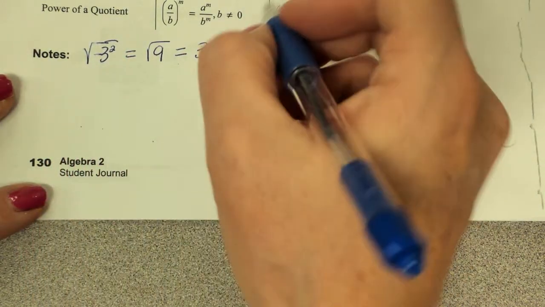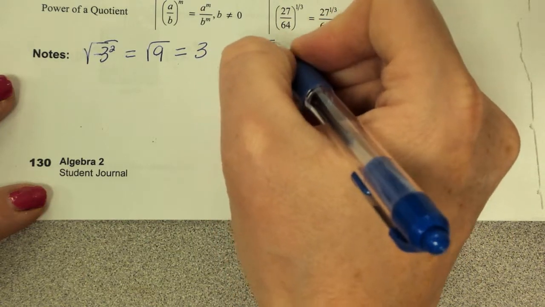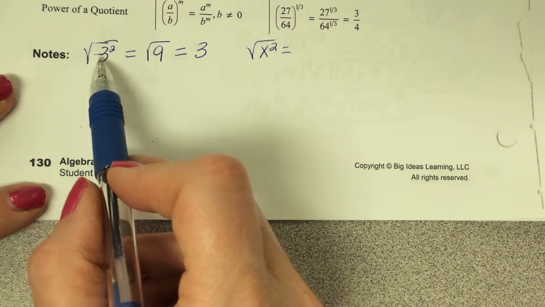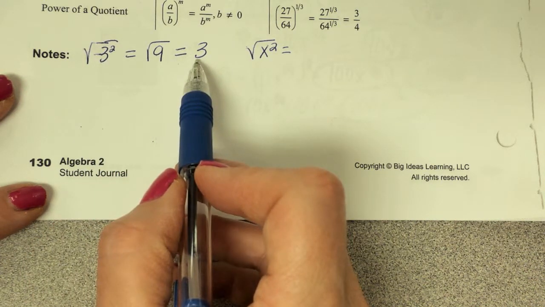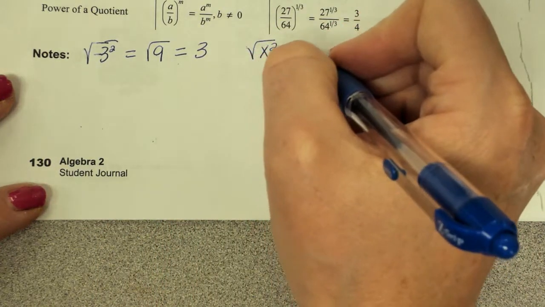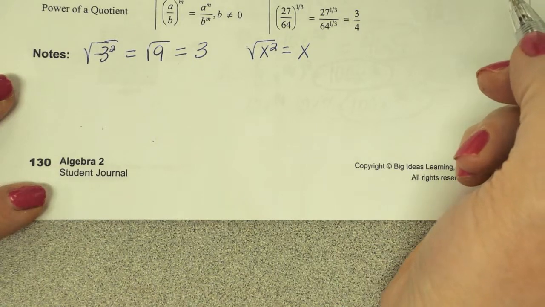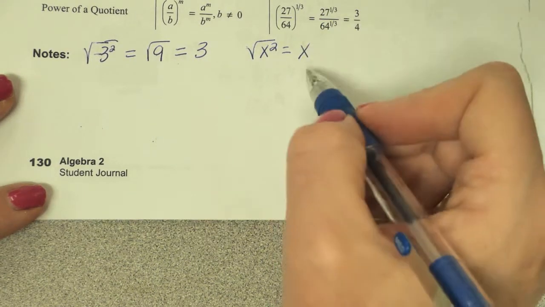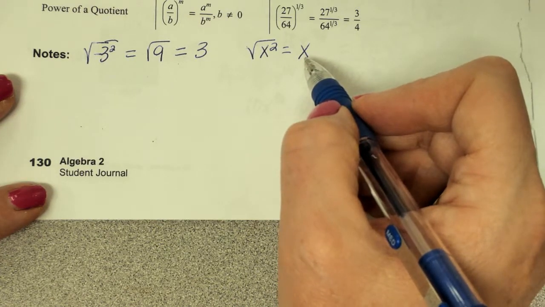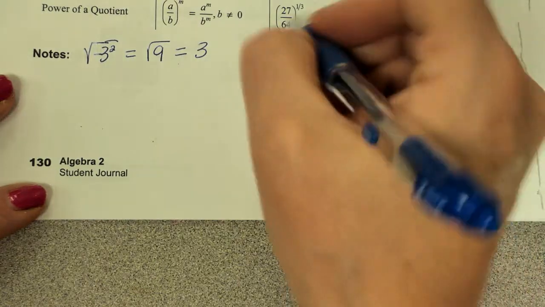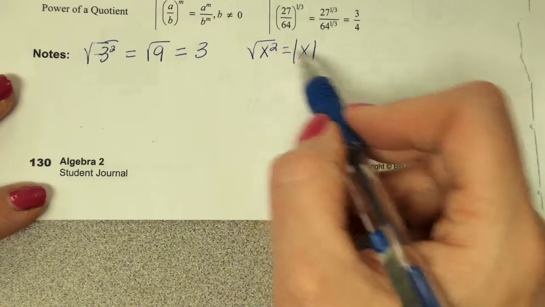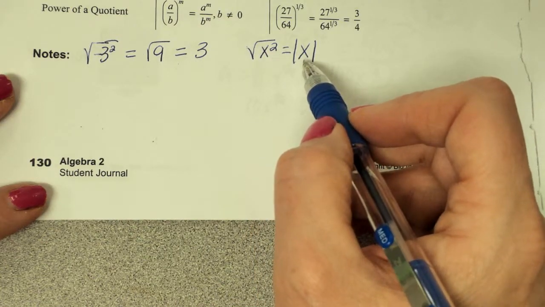So that brings us to this problem. What if I had the square root of x squared? Do you notice how in this case x was negative, but what did our answer have to end up being? Positive. So if I have the square root of x squared, that answer would just be x, but I can't call it x because it has to be positive. X can be anything, negative, positive, whatever. So how can I say that this always has to be positive? Yeah, absolute value, you are correct. Anytime I'm taking the square root of x squared, I have to write the absolute value of x.